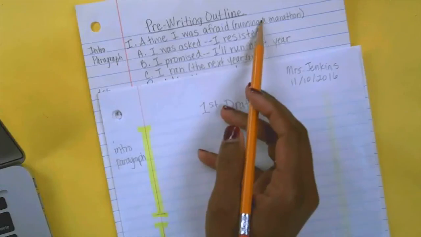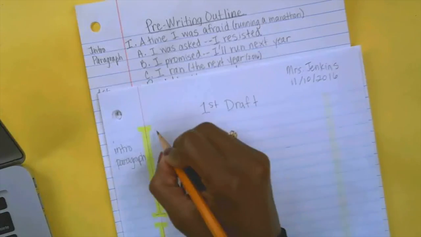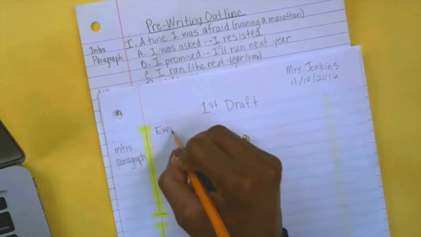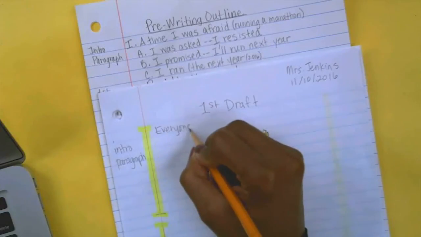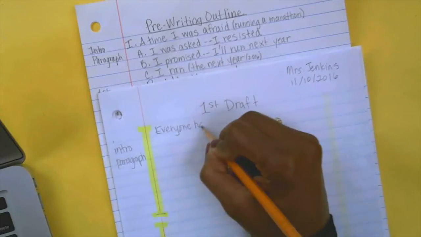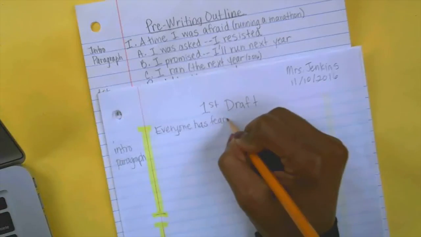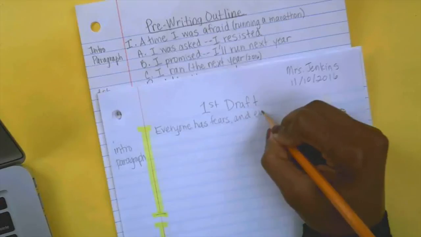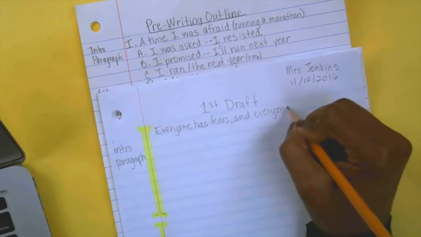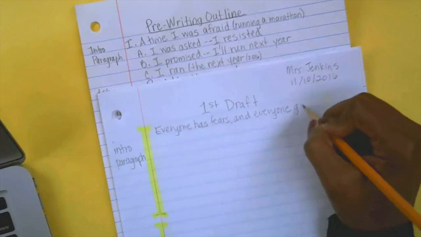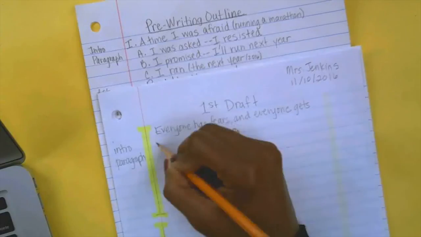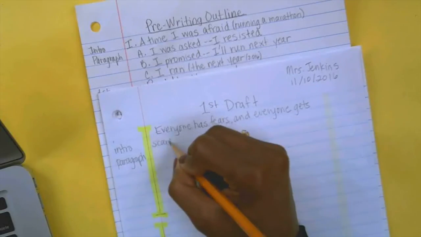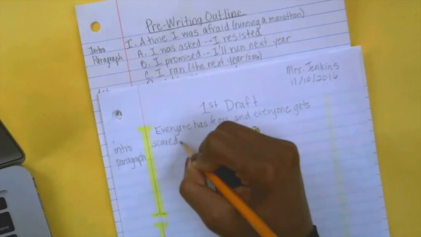Okay, so now we are ready to start writing the first draft, and I'm going to stick by my pre-writing outline as much as possible. The first thing to do is to write something called a thesis statement, and I write the thesis statement using Roman numeral 1 without adding a lot of small detail about the event. I just state what the time I was afraid was.